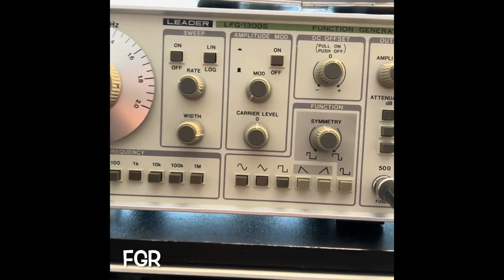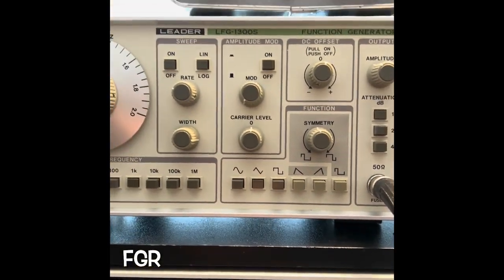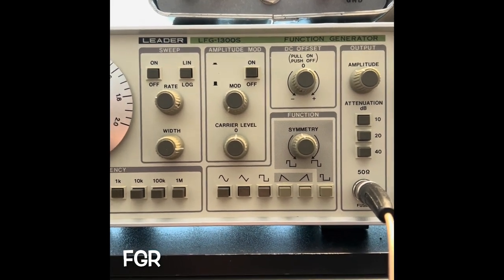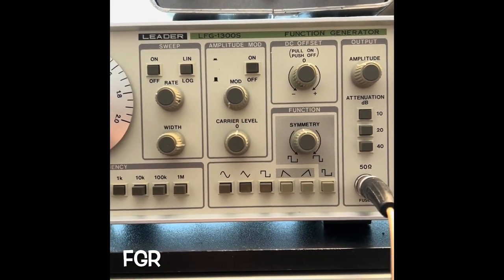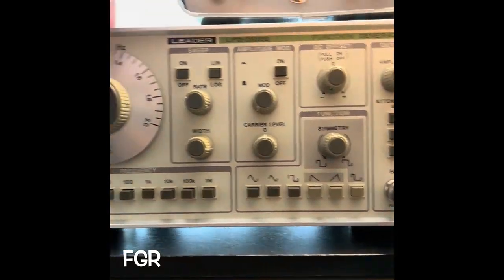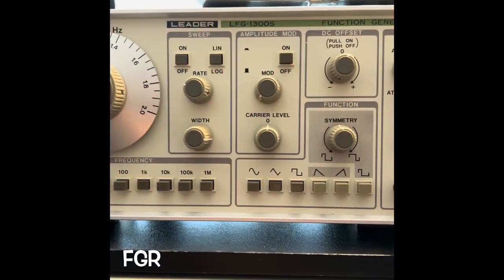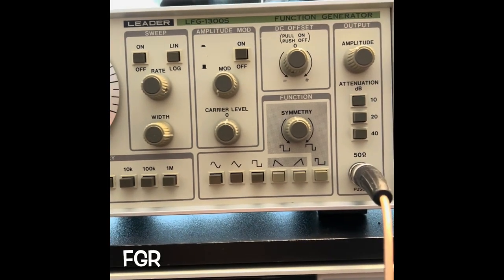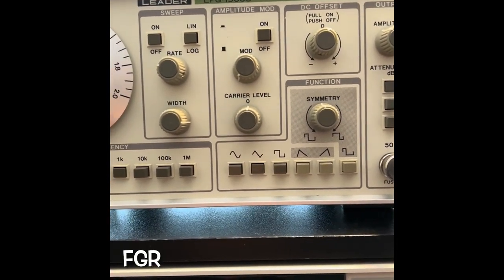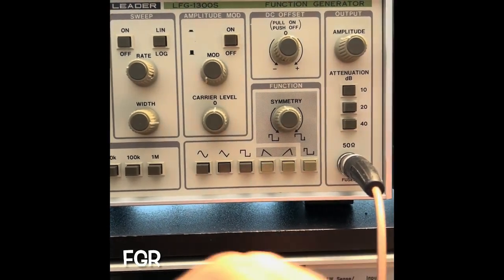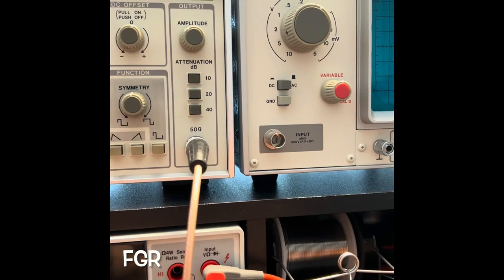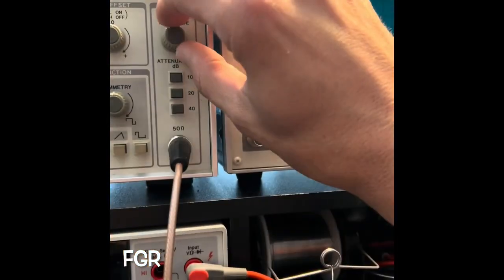And we're going to use this Leader function generator to demonstrate the value of having a signal that sweeps. So let's get this going. You could probably hear it going already. The linear signal, as you can hear, is very even. Let's do that. That's a little less annoying, huh?